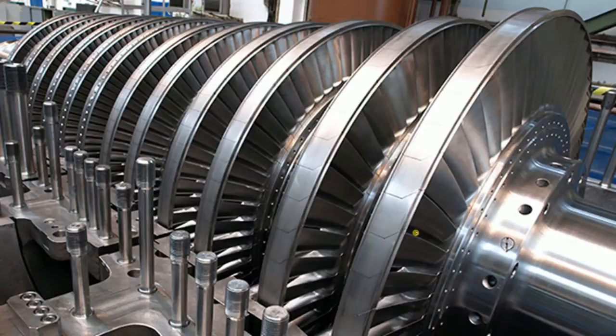This is a picture of a turbine with multiple stages. So here 1, 2, 3, 4, 5, 6, 7, 8, 9, 10, 11, 12. These are 12 stages. And here we have nozzles. That part is removed.